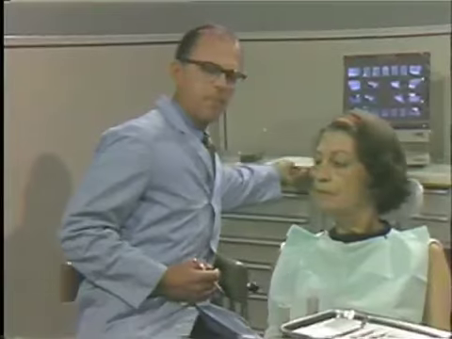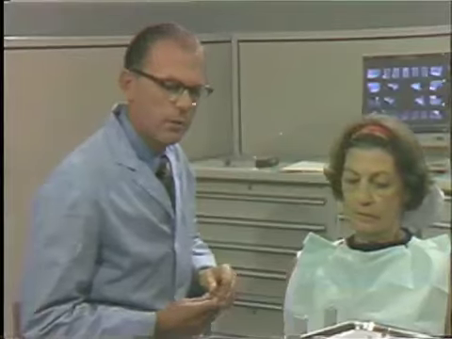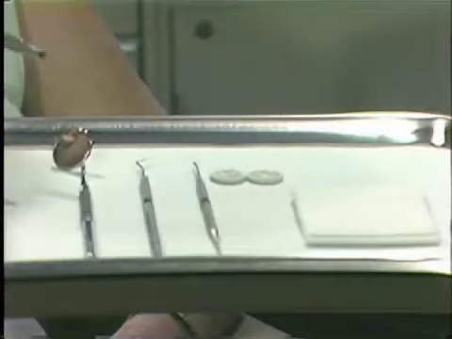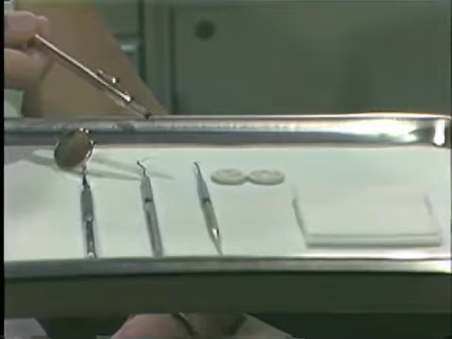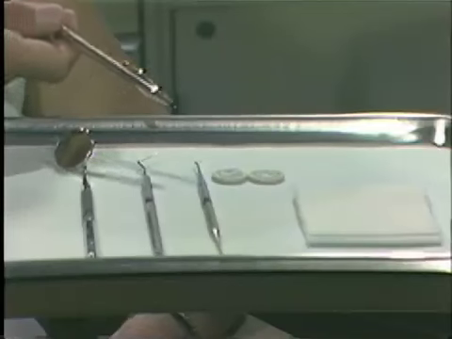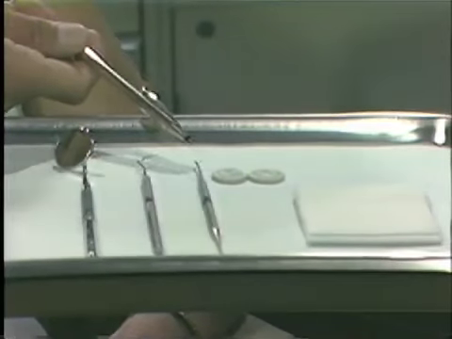The instruments that are used during the course of the examination are simple, and a minimum of material is required. We have a mirror, the probes, the periodontal probe, the cow horn probe.